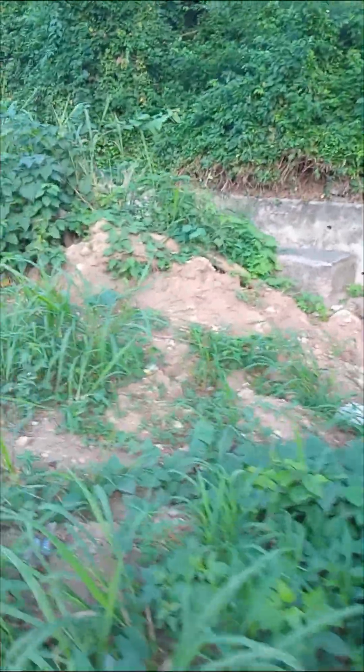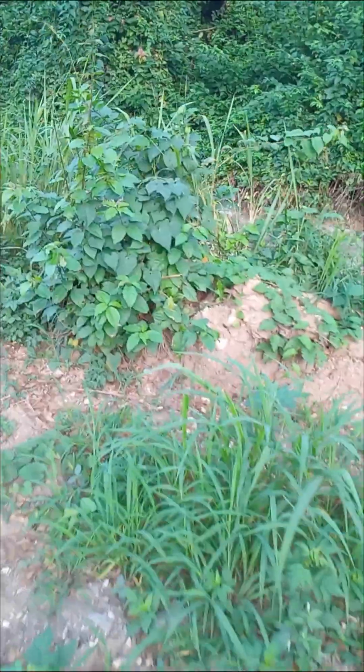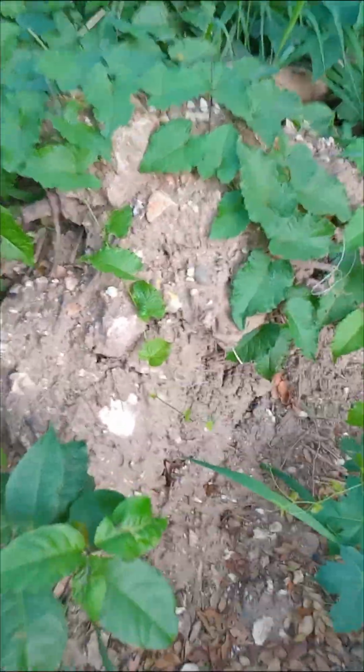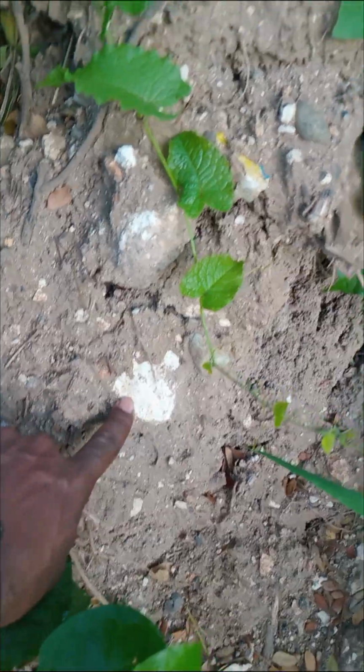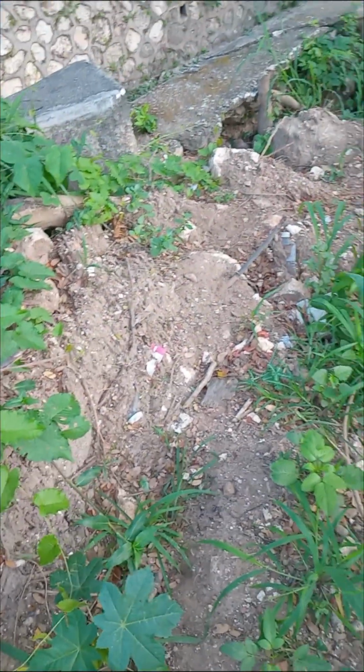All right, so the nature of this alluvium, based on what I'm looking at here, generally we can see these fragments here, and this indicates that this alluvium is primarily made up of carbonate rocks.